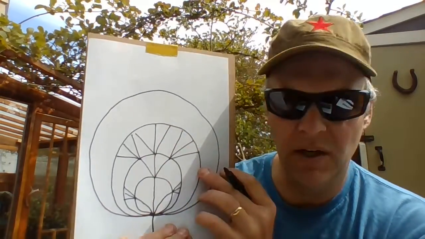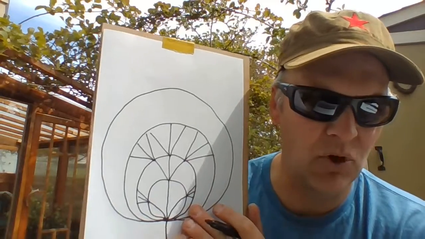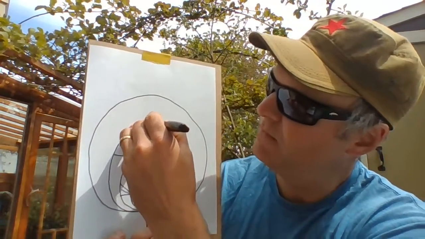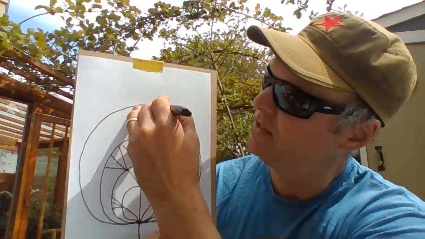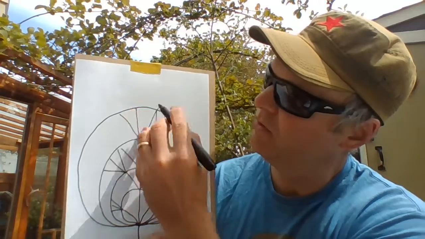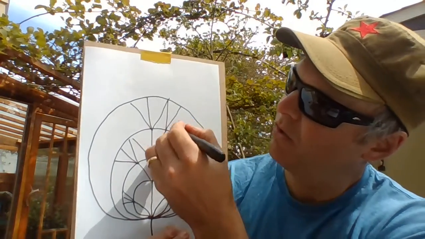I'm going to continue up here, and there might be a problem we run into. It might seem like a problem. It's actually just the way nature is. Sometimes there's not enough space. Straight, side. Oh, look, they just touch. Not quite overlap.